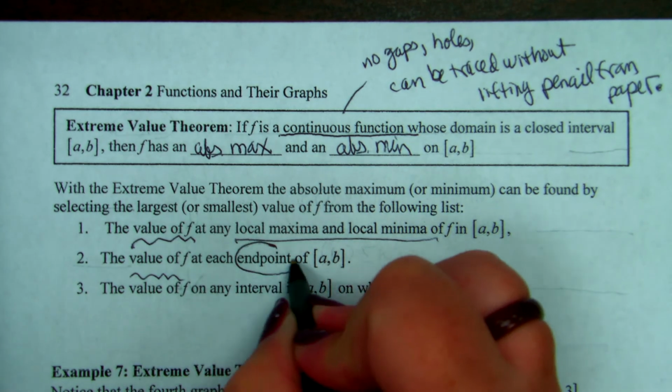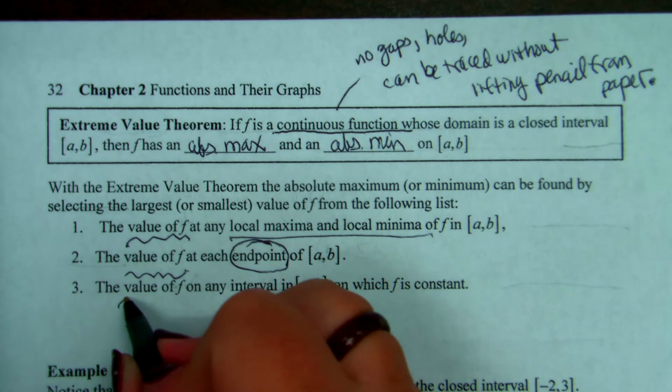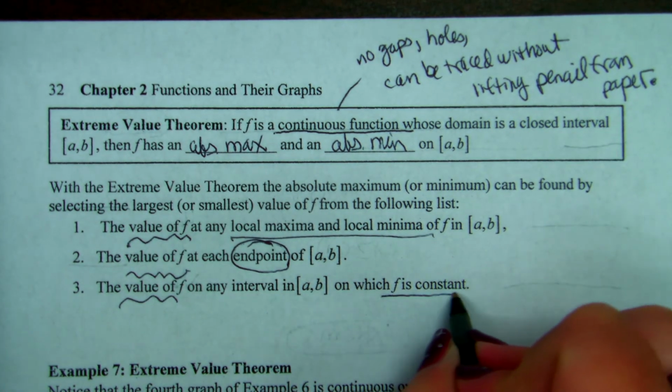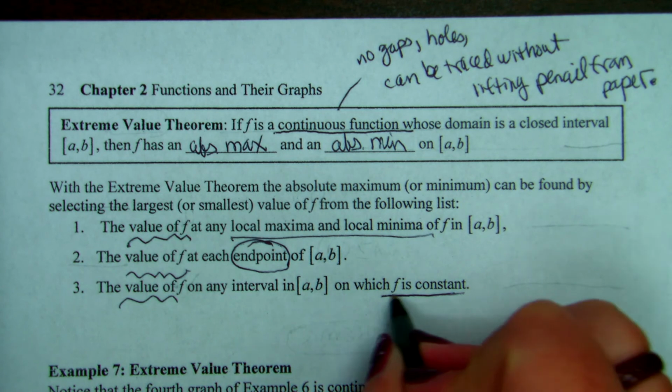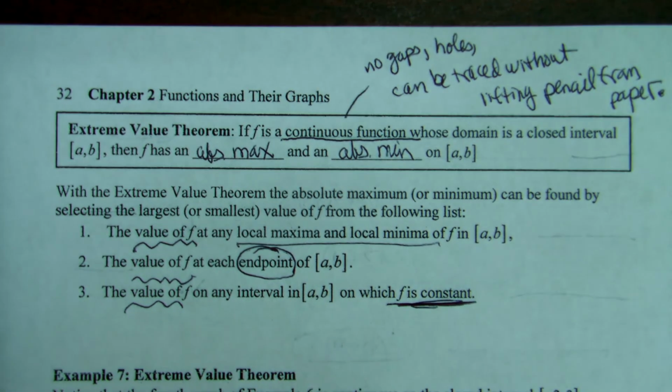It can be an endpoint. The value of f on any interval in AB in which f of x is constant. If it's constant, it can be a maximum or a minimum.